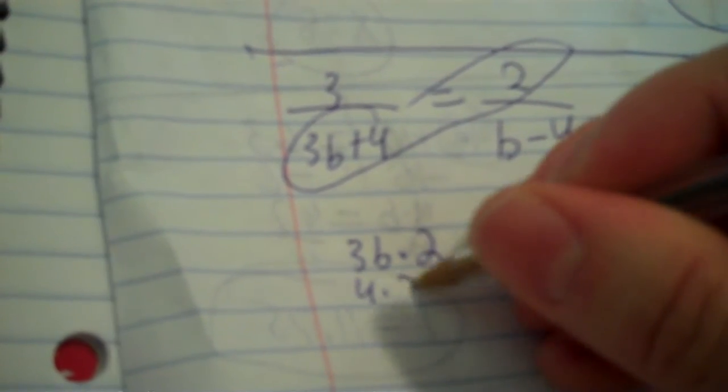Okay, 3 over 3b plus 4 equals 2b minus 4. So find one of your b's. Let's go here. You can do either one first. You can go that way or that way. So we got 3b. We will be multiplying that by 2, but then I need to go back and take 4 times 2. So that's 6b, that's 8.